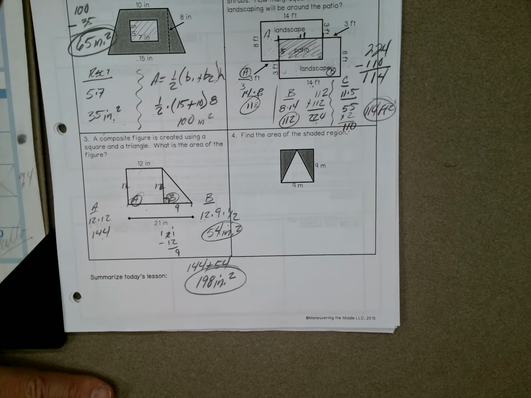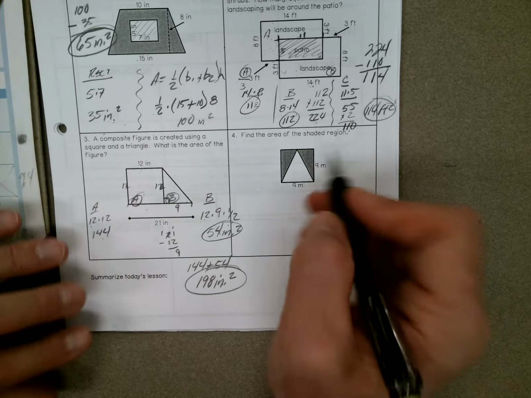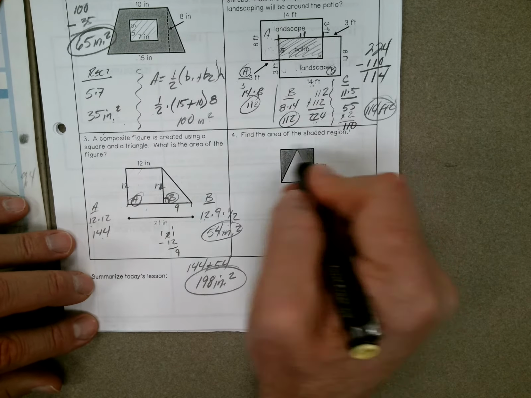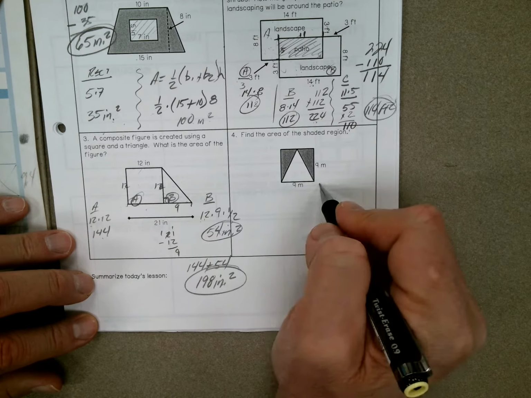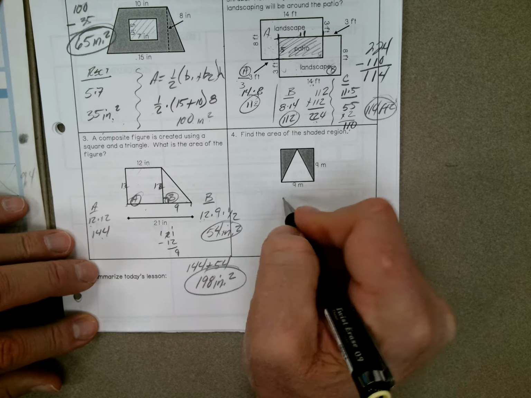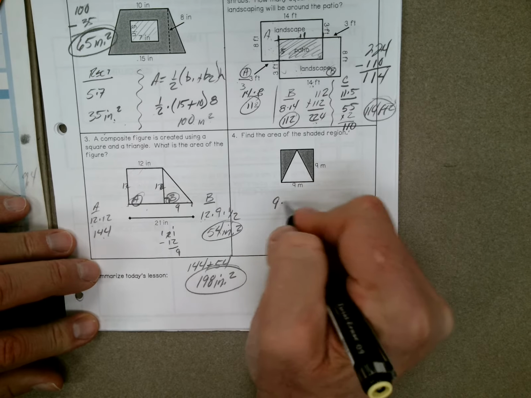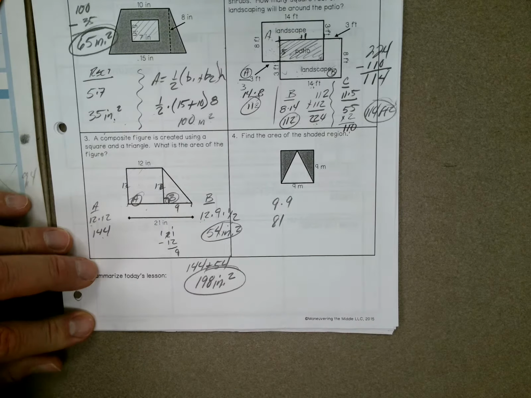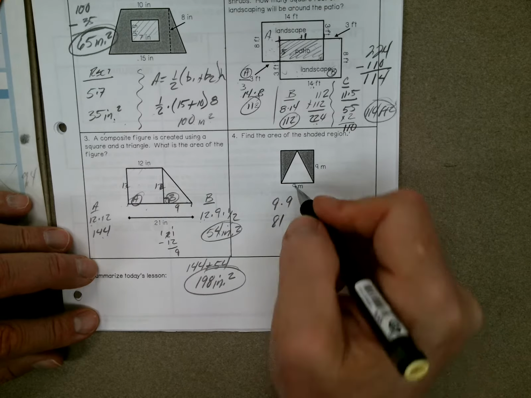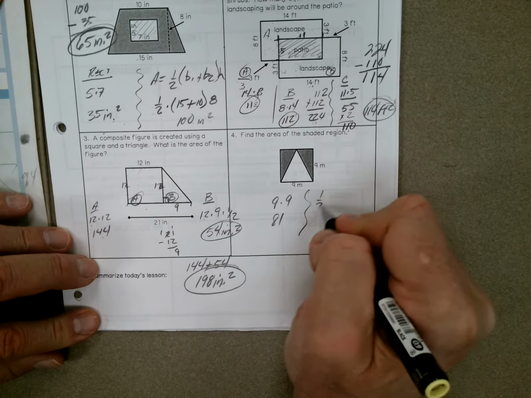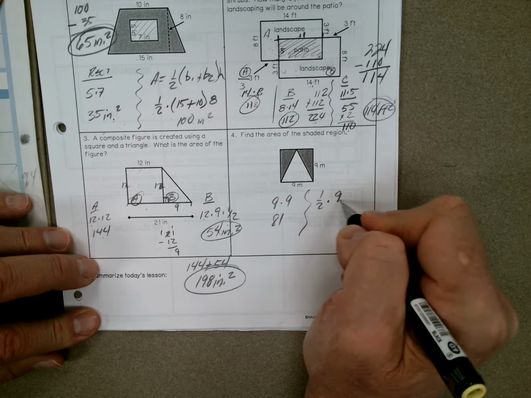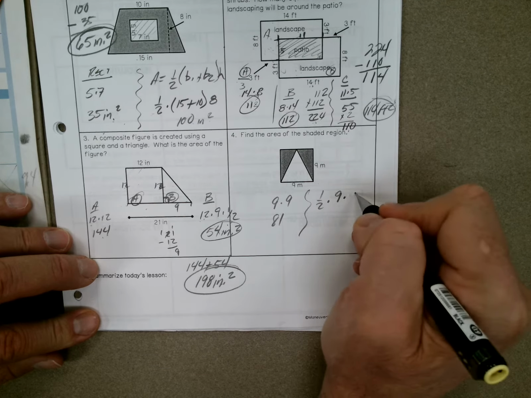Okay, we have one more to take a look at here, and it says find the area of the shaded regions. So it looks like we have a square, and then 9 times 9. So the square is 9 times 9, which is 81. We'll label it at the end. The triangle is 1/2 times the base of 9, and the height is actually 9.